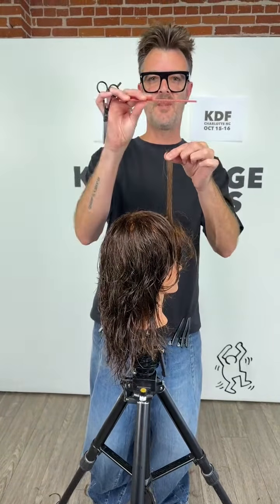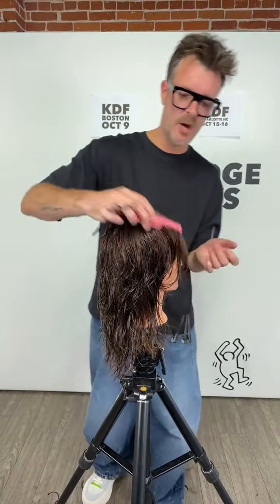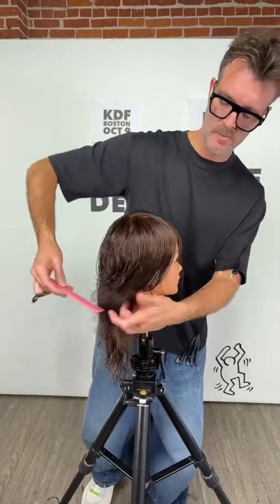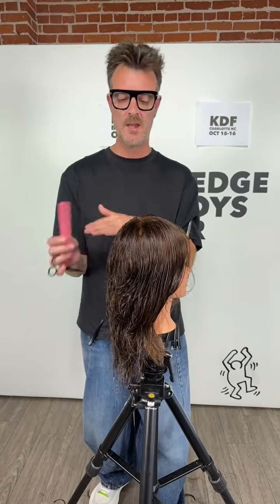If I'd started in the back, I may have got everything else square, but then this might have been longer than what the front was, right? It might have been shorter than what the front was. So by working from that spot, that's what I had to do. In this scenario, that's what I would do. If you already have all this weight in here, it's a bob or whatever, and you want to do a square shape in there, you literally can start anywhere you want.